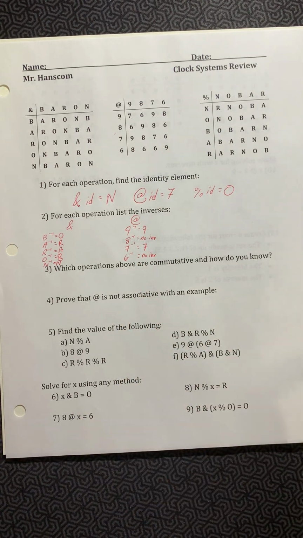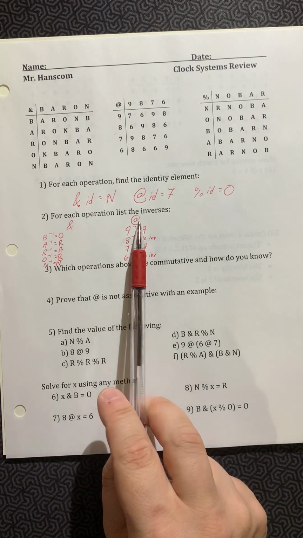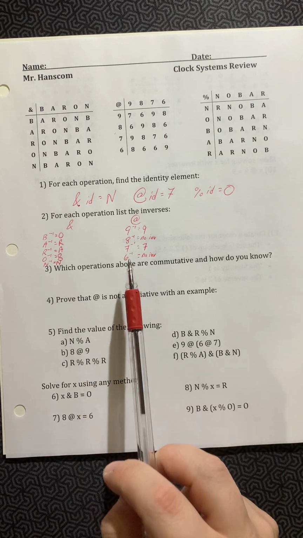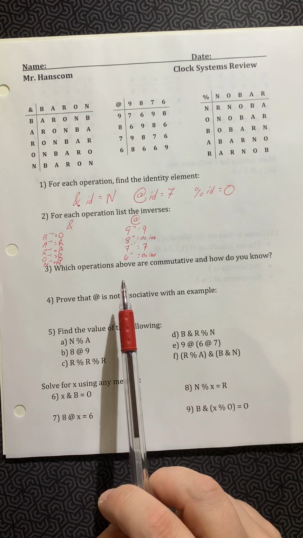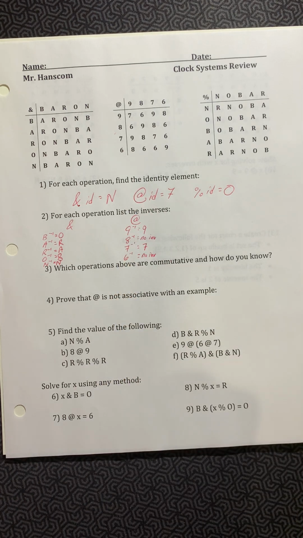Something to keep in mind for the future, if I'm asking you to solve something that uses the at operation, and I'm trying to find the inverse of 8 and 6, I can't. I might not be able to show work using inverse operations. I might have to rely on simply reading the chart.